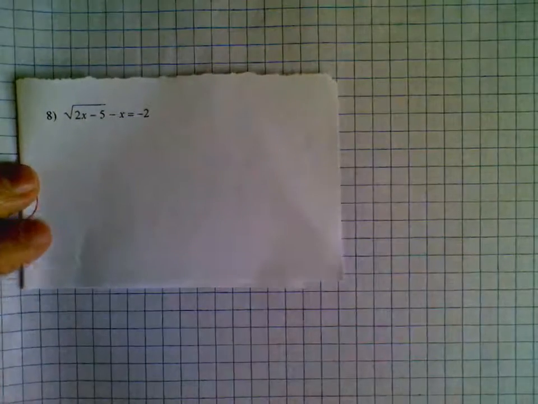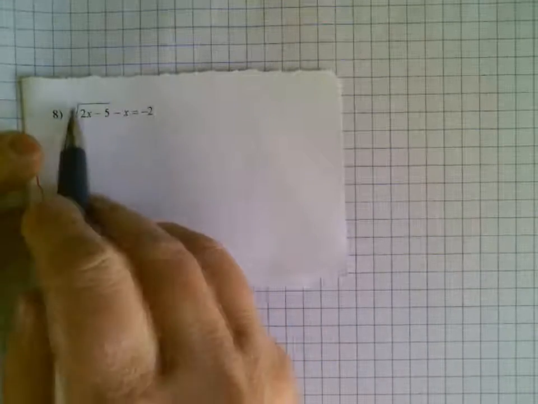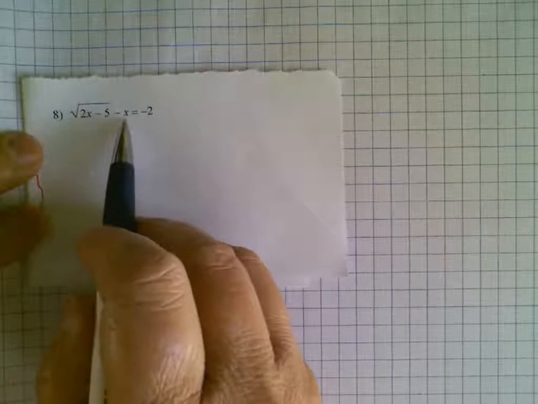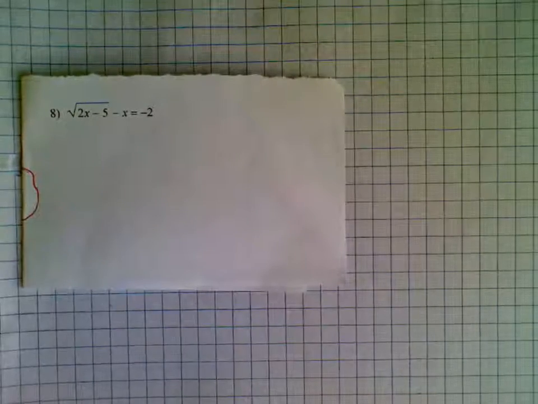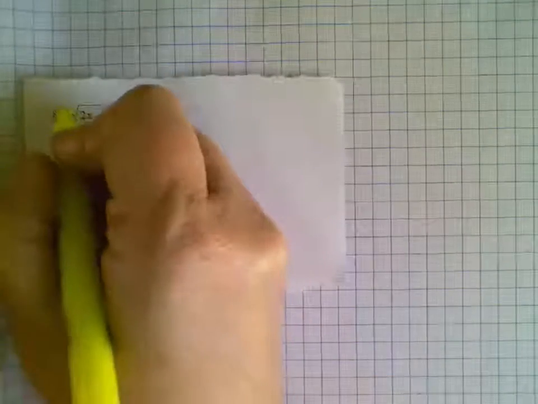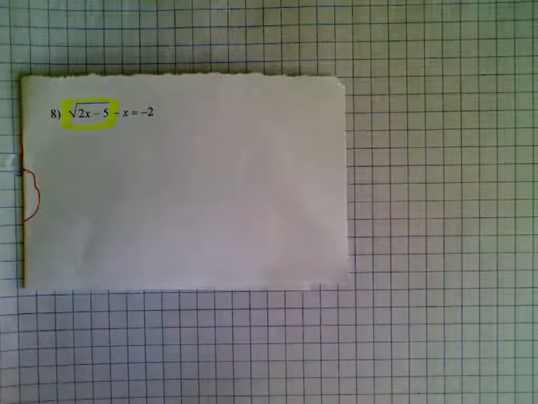Okay, for my last video in this section, I have another example where we have a radical, and then outside of the radical, we have both a variable and a number. First thing that we're going to notice on this one, though, is that our radical is not isolated yet. It's not by itself. That negative x is on the same side of the equation with the radical.